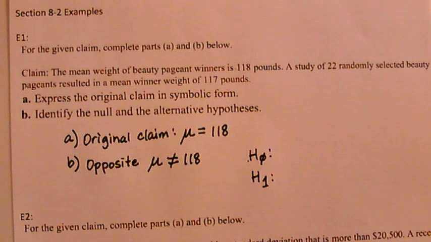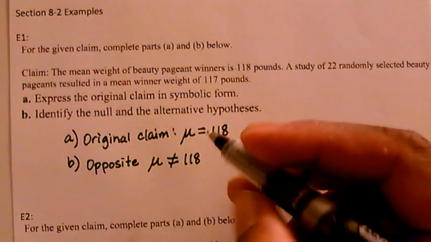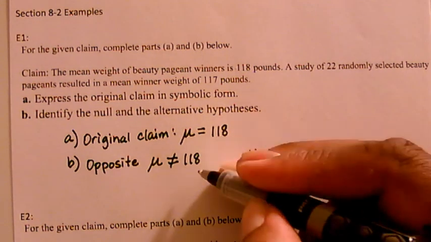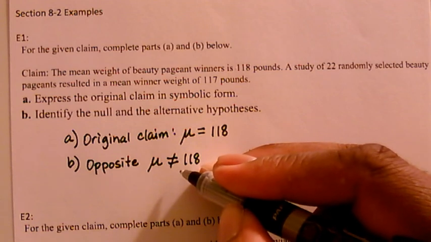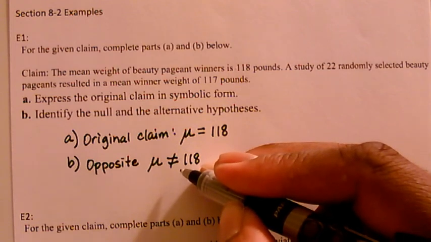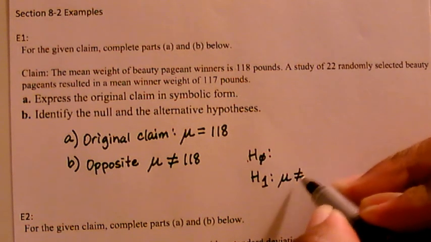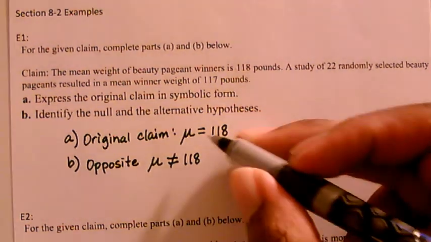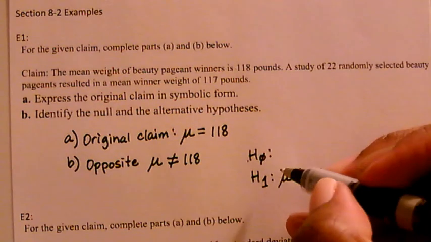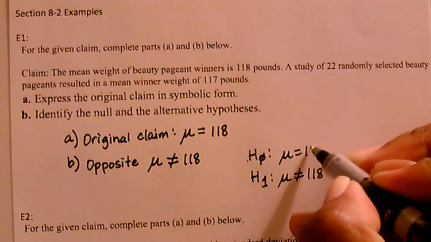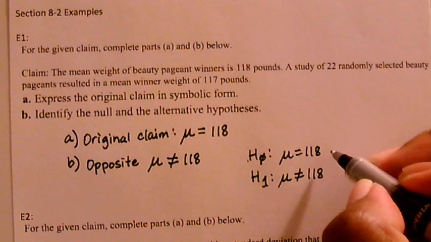Now keep in mind the alternative hypothesis is the statement that does not have equality in it. So between these two, it's this one right here that does not have the equality in it. That's mu is not equal to 118, so that's going to be your alternative hypothesis. The original claim with the equal sign is your null, so mu is equal to 118.